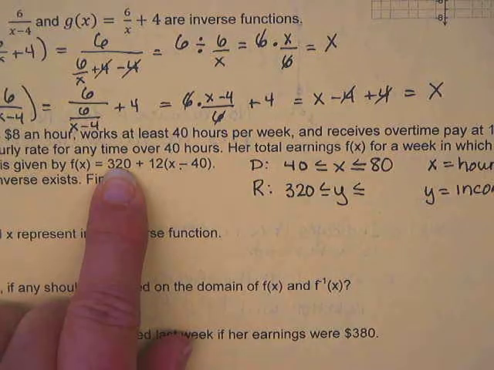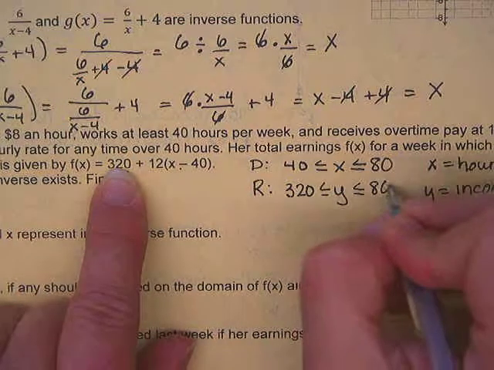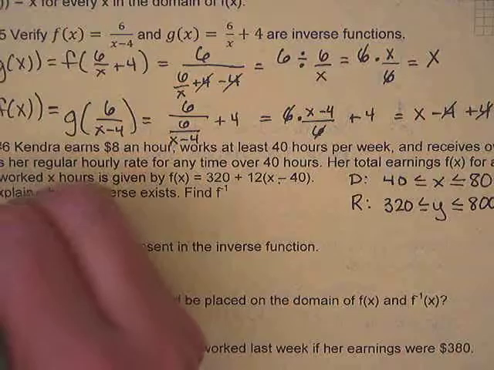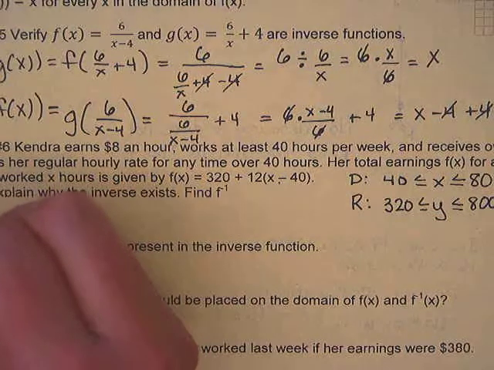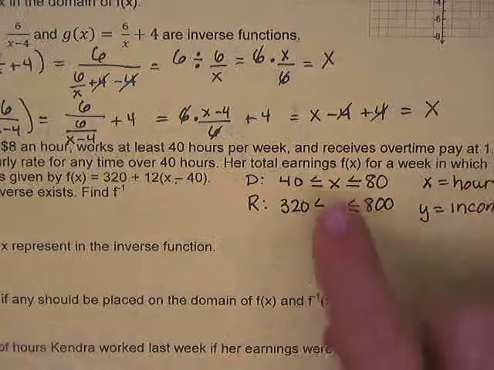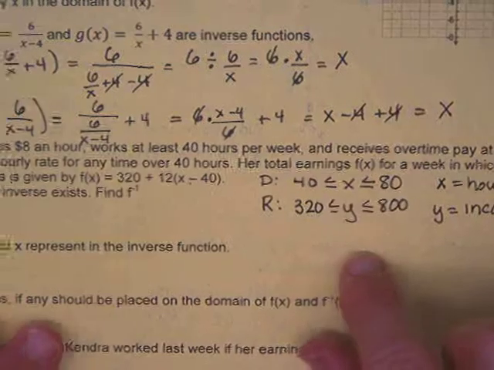480 plus 320, I believe, is $800. Let me just check that over here on the side. 320 plus 480 is $800. So there's our domain and range for this situation. This is a linear function.